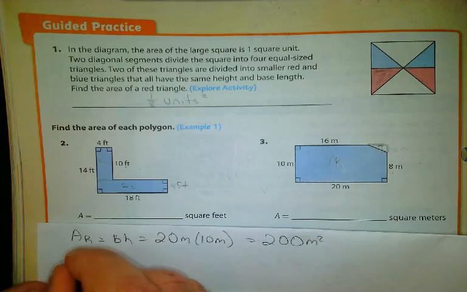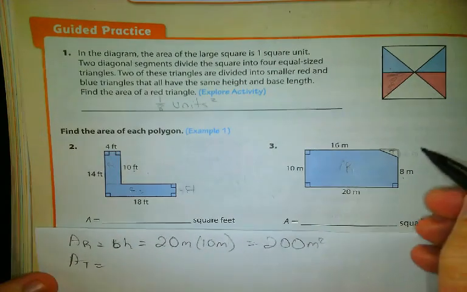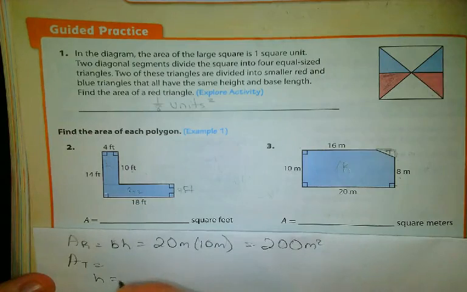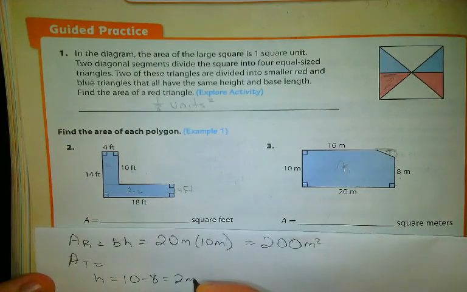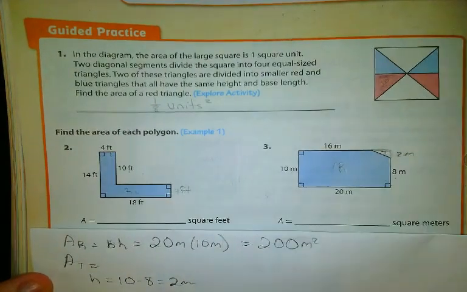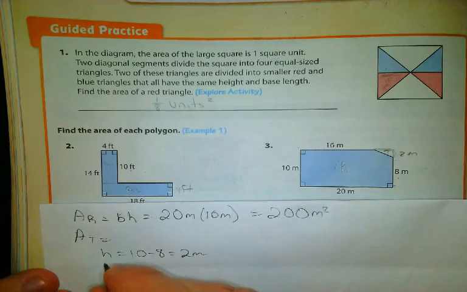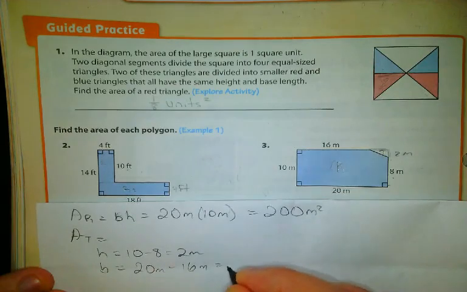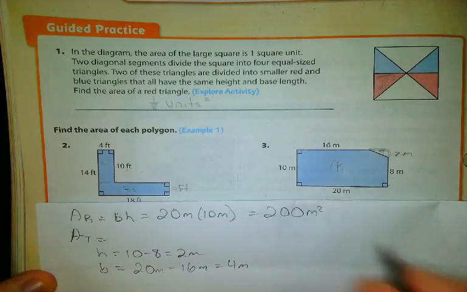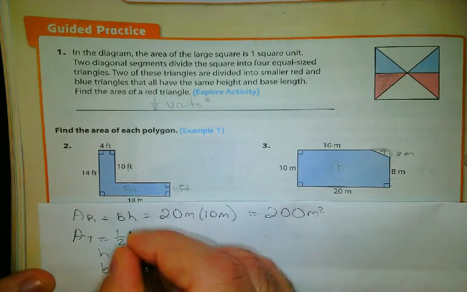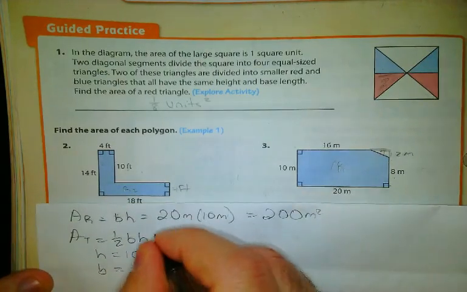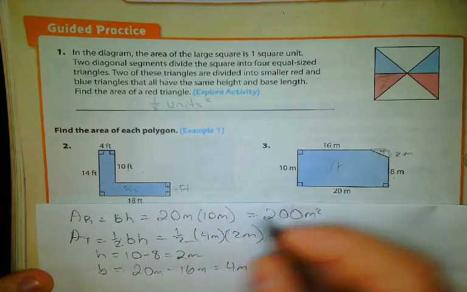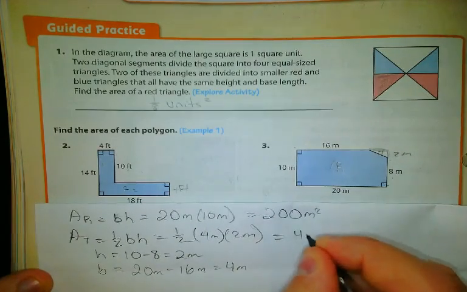Now my triangle, the area of the triangle that I'm looking for. Well, I see that my height is 8 here, and it's 10 on the other side. So height is 10 minus 8, or 2 meters, and so we're going to put 2 meters here. And then my base is going to be 20 meters minus 16 meters, or 4 meters. My total area is 1/2 base times height for a triangle, which is 1/2 of 4 meters times 2 meters. That's pretty much 2 times 2, or 4 meters squared.